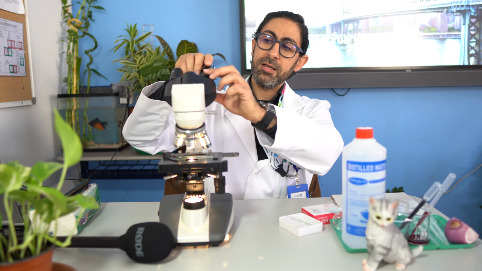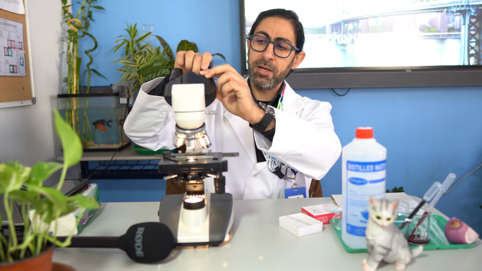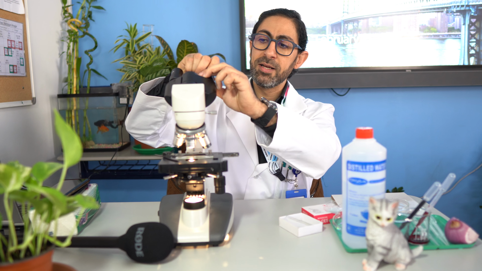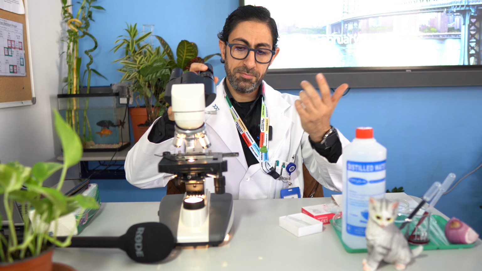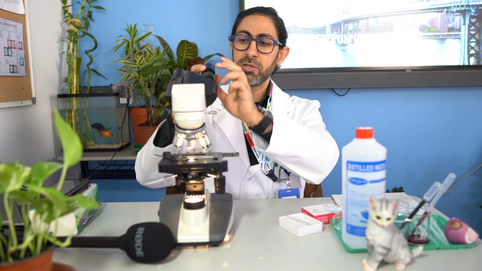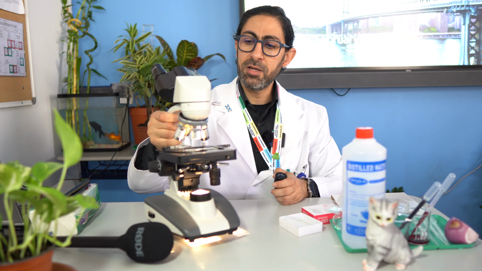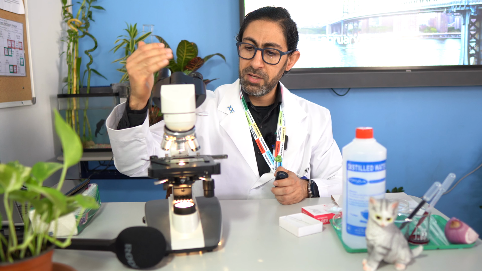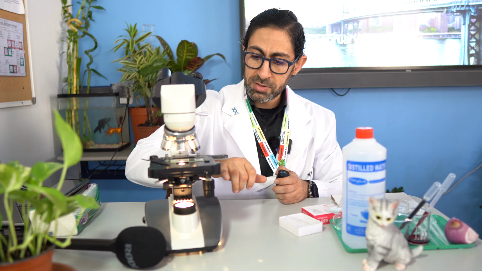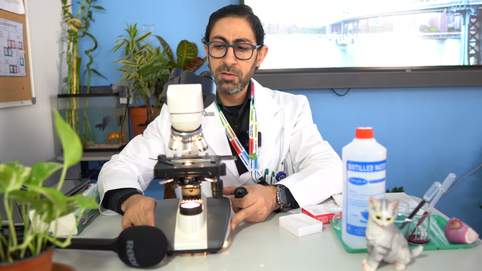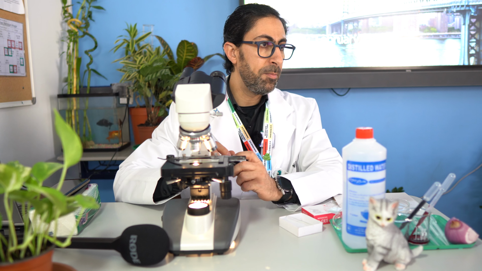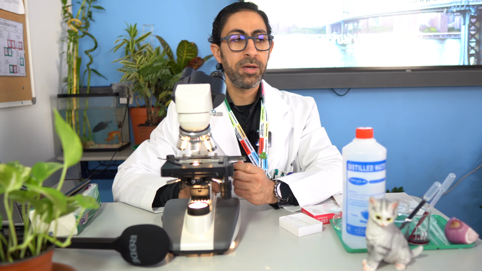The microscope also has major parts, such as the arm through which you can carry the microscope. And here is the eyepiece, the stage, the objective lens, and the light source. And those are the basic parts of the compound light microscope.